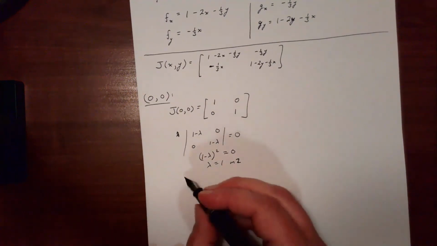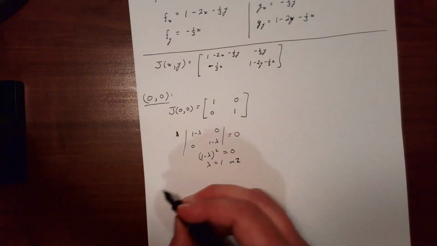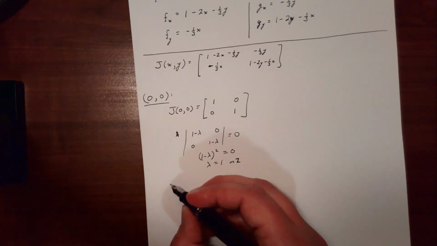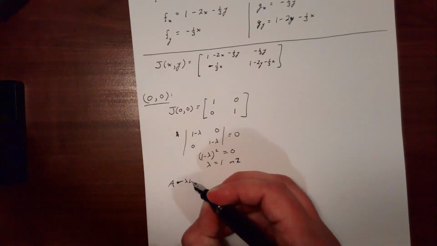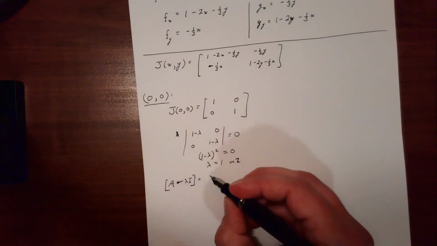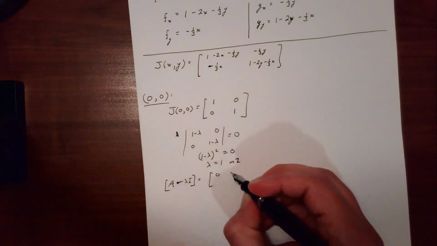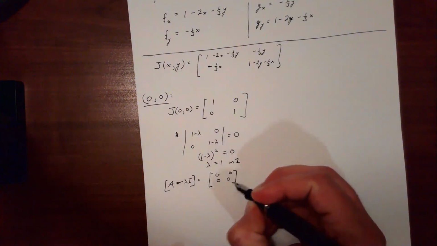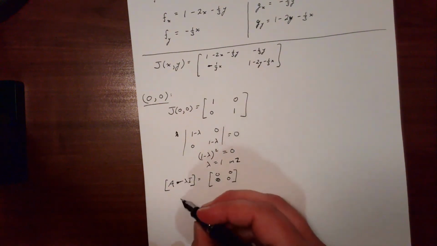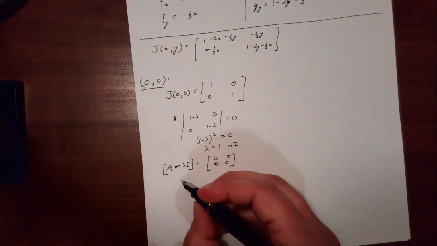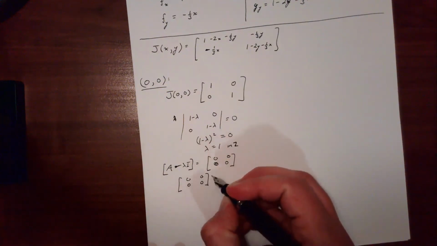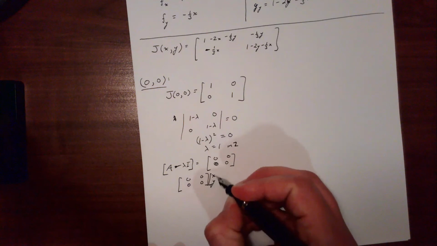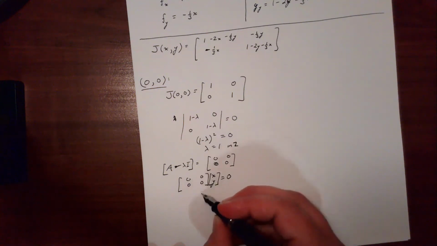This is not defective, because if you look at it, let's call it A minus lambda I, it is going to equal 0, 0, 0, 0, which means then I can have two different eigenvectors that satisfy this.